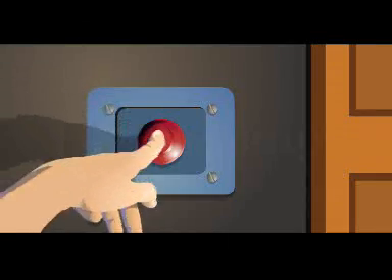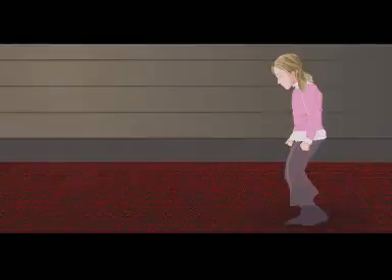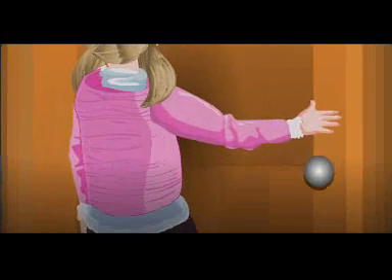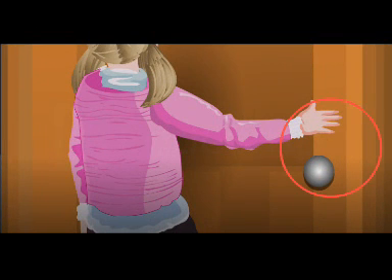The doorbell rings. You walk across the dry woolen rug in the room to reach for the metal doorknob. As you touch the doorknob, zap, you feel a painful jolt at your fingers. What is going on here?